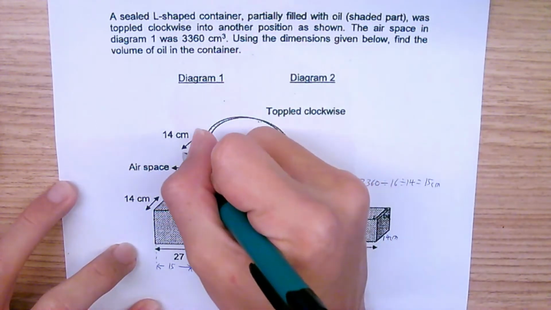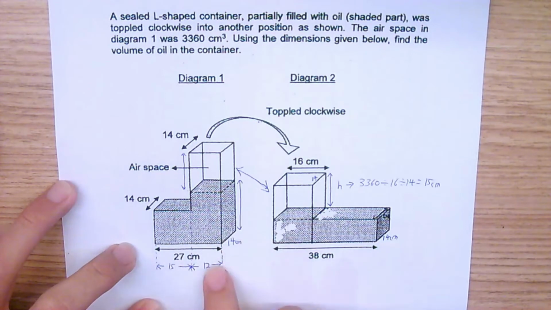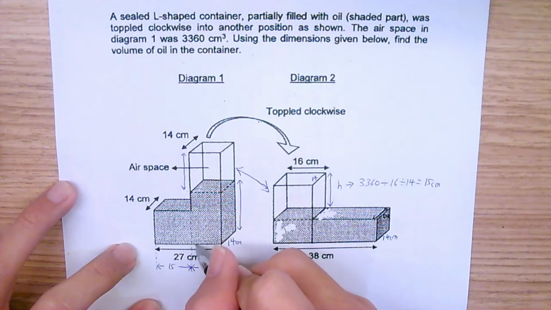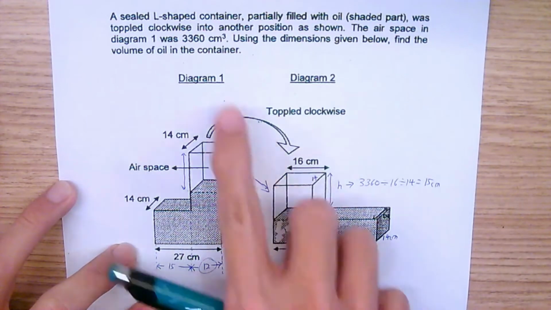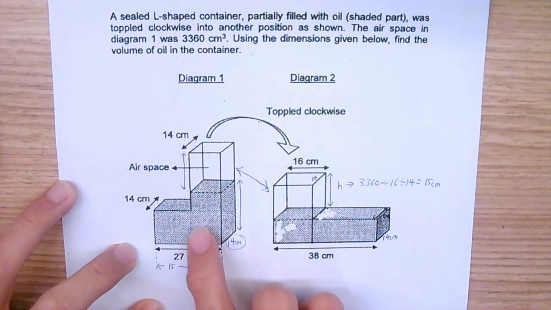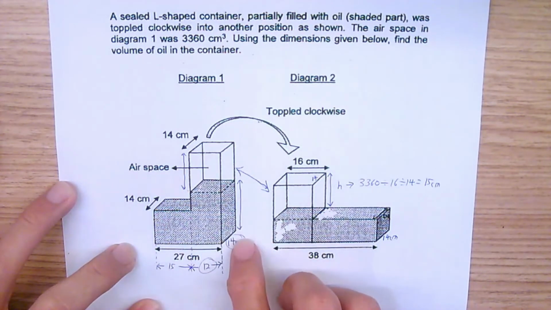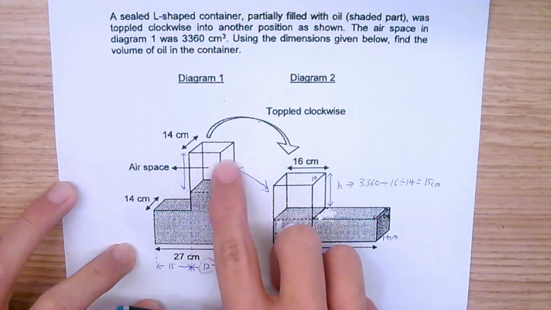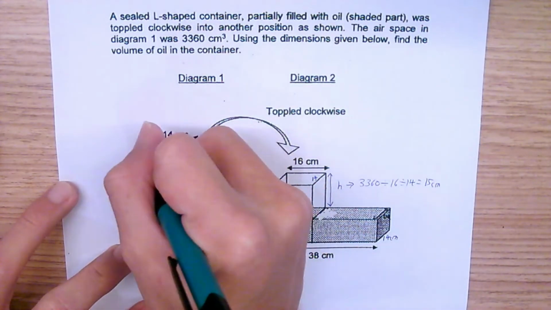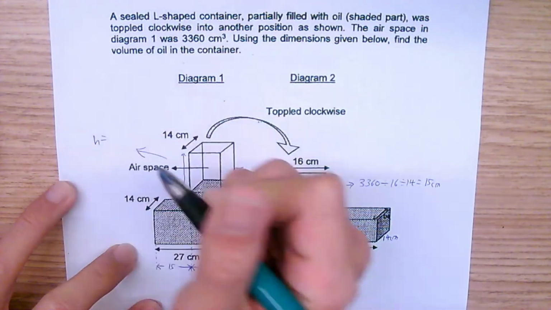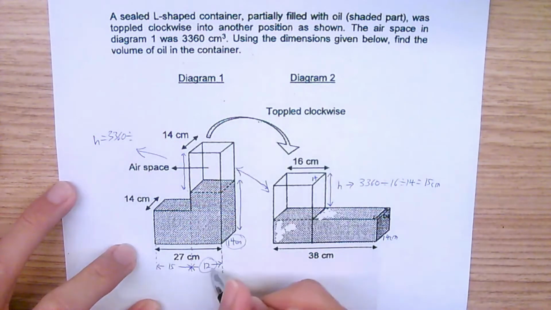Over here, the airspace, I'm going to find out the height over here. Because my base here is 12 cm, and then I got 14, and I know that my airspace is 3360. To find this one, same thing, I take 3360 divided by 14 divided by 12 to find out the height over here. So this height, I'm going to put an arrow, this height will be 3360 divided by 14 divided by 12.